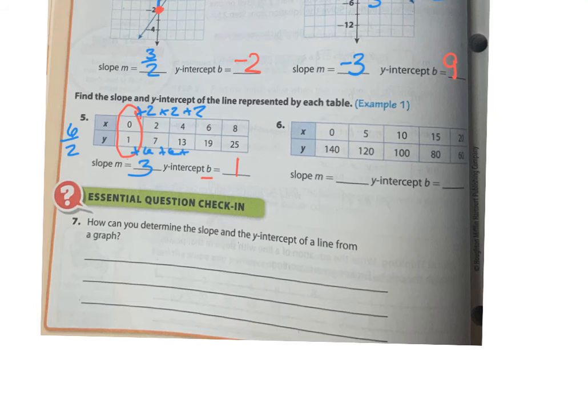The intercept, again, is where it crosses, where x is 0, so your y value is 140. Your y is changing minus 20, and then plus 5, right? Yes. So a negative 20 over 5 gives you a negative 4. So your slope is a negative 4.